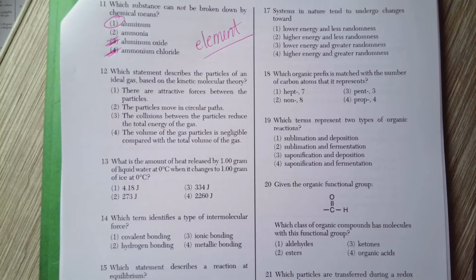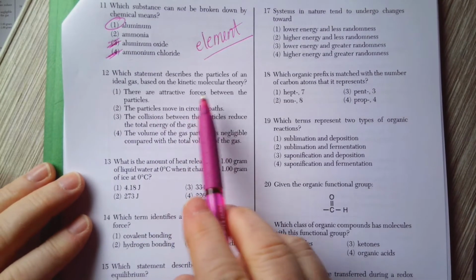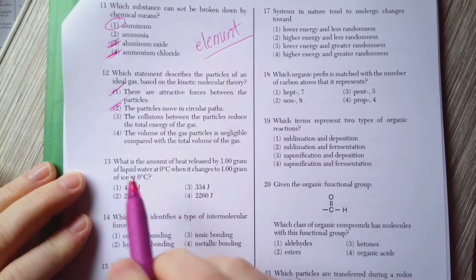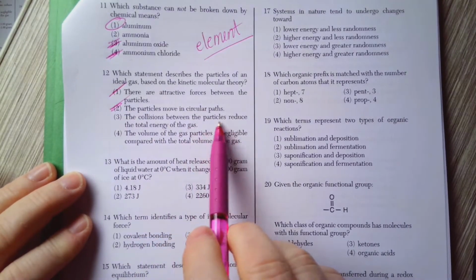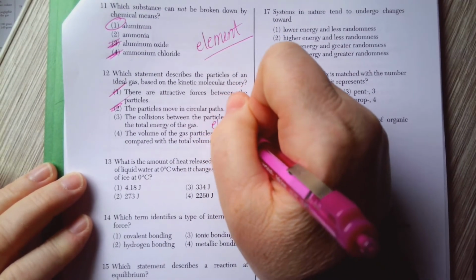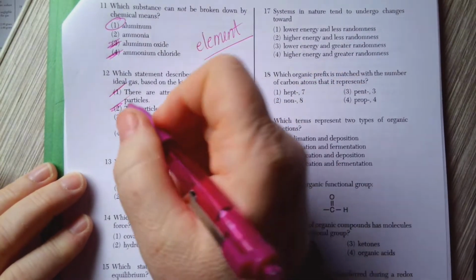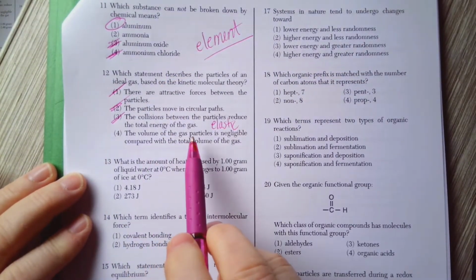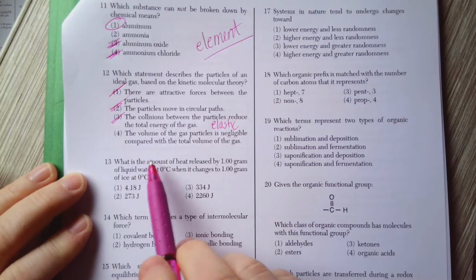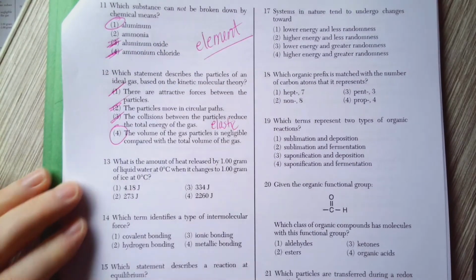Which statement describes the particles of an ideal gas based on the kinetic molecular theory? Okay, so the particles are tiny, there's no attractive forces, they're moving in rapid, random, straight lines, and let's see if one of those makes sense. There are attractive forces. No. The particles move in circular paths. No. Random, straight line. The collisions between the particles reduce the total energy of the gas. No. The collisions are elastic, meaning perfect energy transfers. The volume of the gas particles is negligible. What does negligible mean? Very small compared to the total volume of the gas. Yes, that means they're tiny.